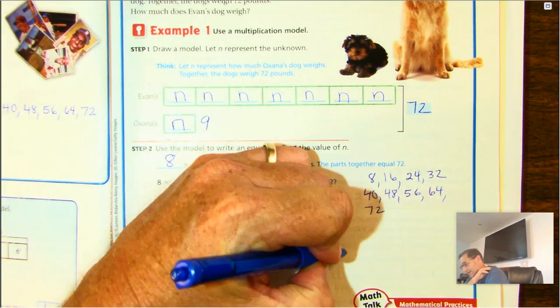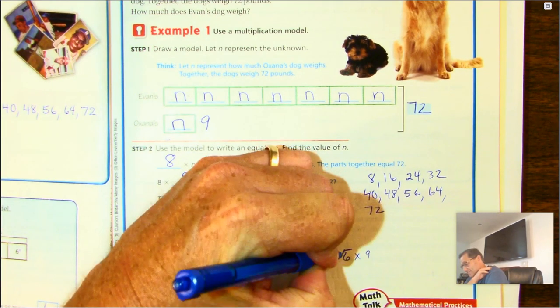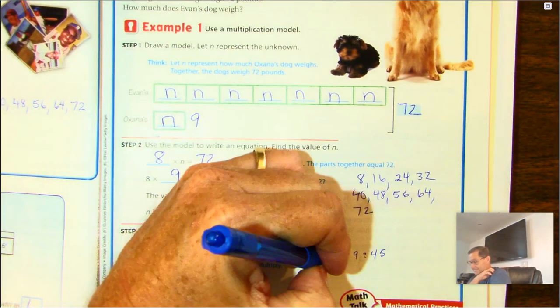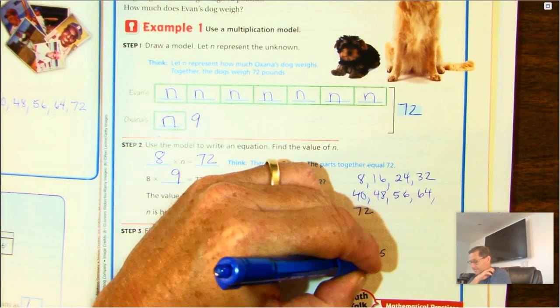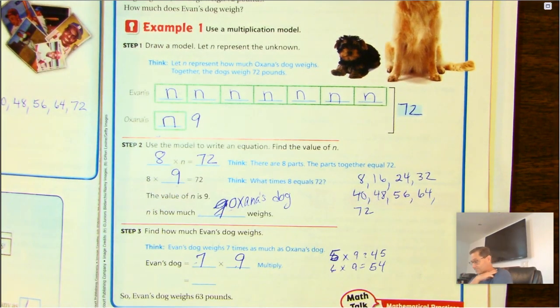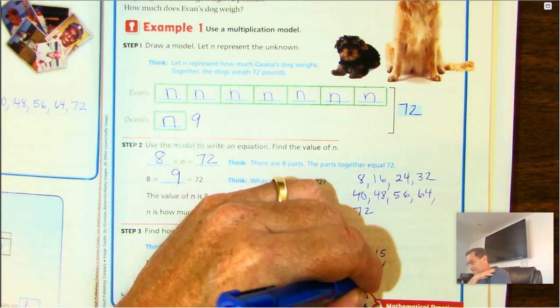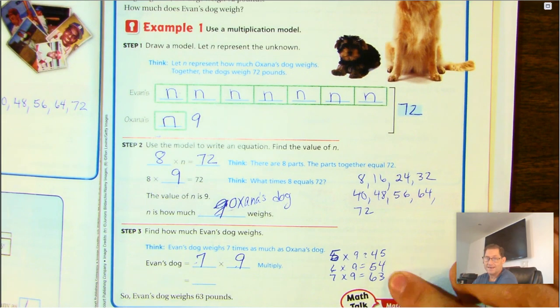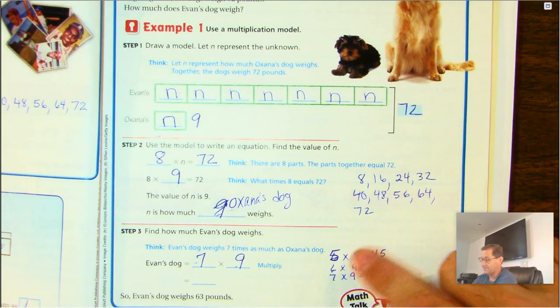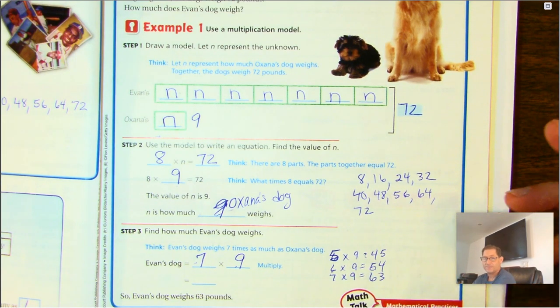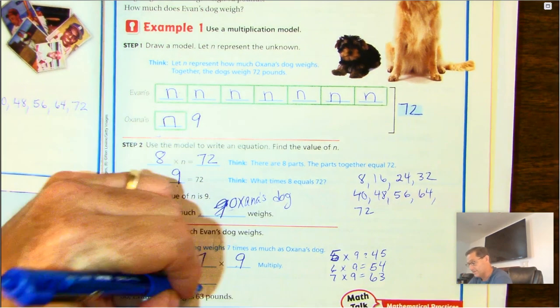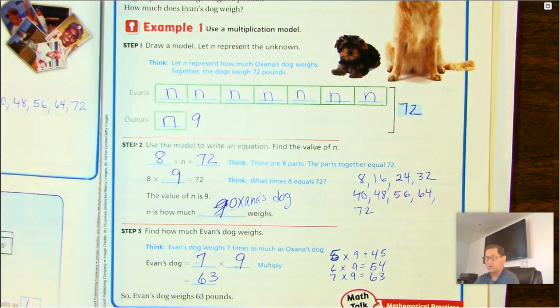Let's say we didn't know that, and we do know that 9 times 5 is 45. So 6 times 9 would be 54, and 7 times 9 would be 63. And all I did here was I added 9s. Okay, 5 times 9 is an easy one to start with, and I know it's more than 5 times 9 because it says 7 times. So 63. So Evan's dog weighs 63 pounds.